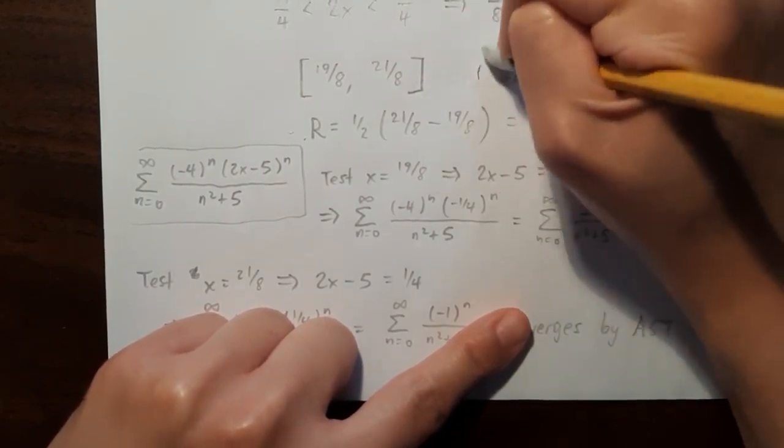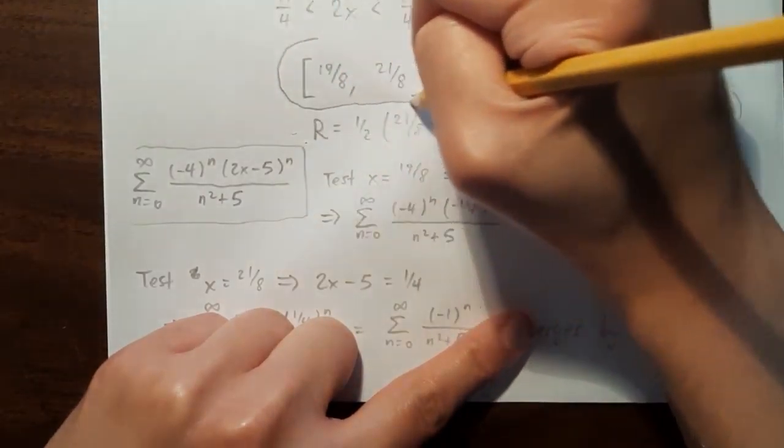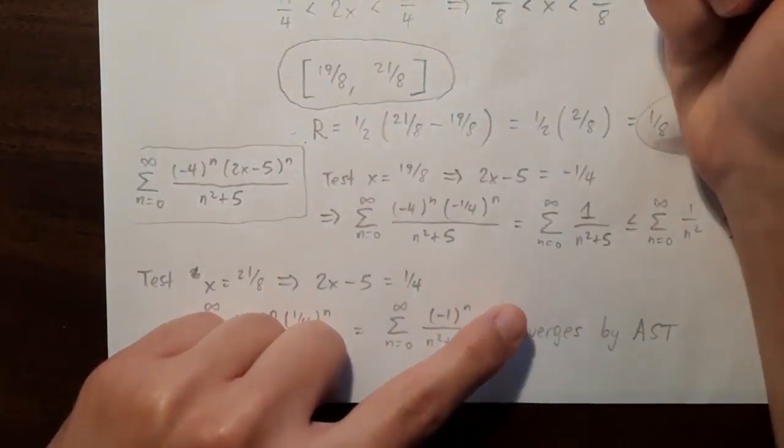All right, so that covers everything. So now we know what the full interval of convergence is. It's the closed interval from 19/8 to 21/8.